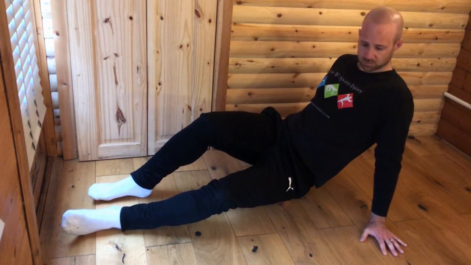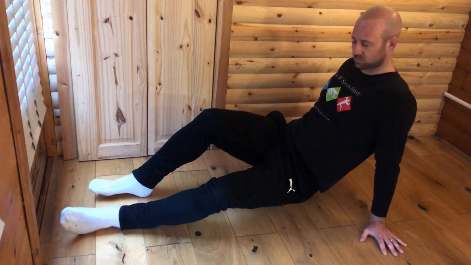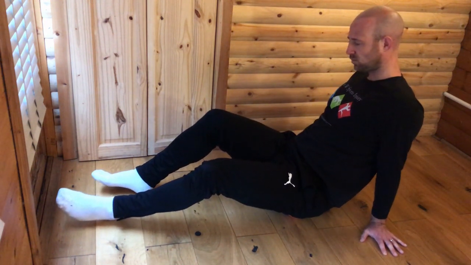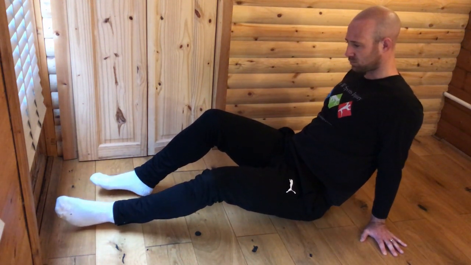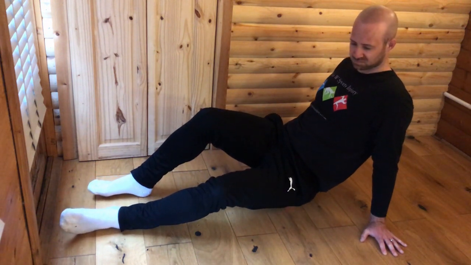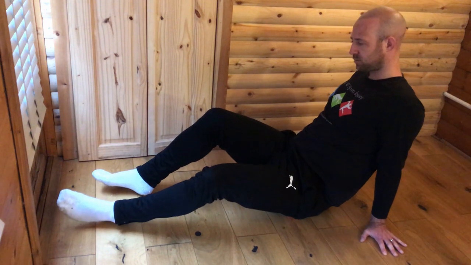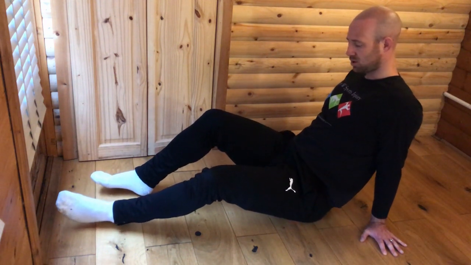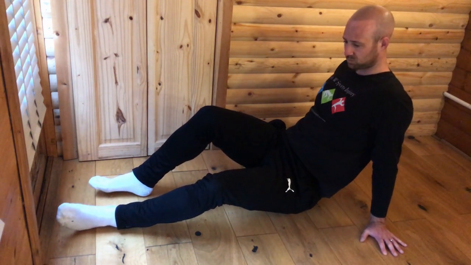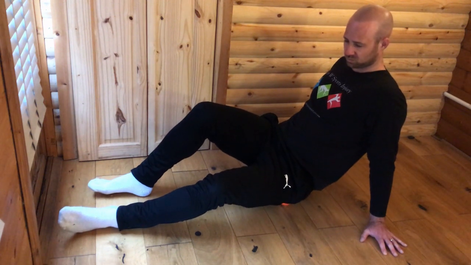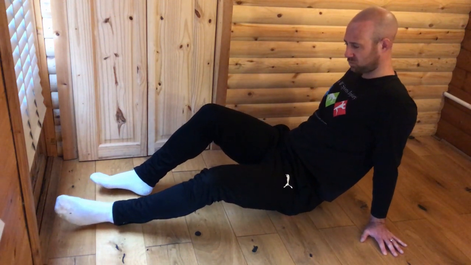Once I find that area in the middle of my bottom, I then look to slowly roll myself across the top of the ball with the aim of the ball ending up on my hip bone. What you're doing here is you're really tracing along the line of the piriformis. I then repeat that process, coming back to the point where I then end up sitting straight again, and then I use this technique to roll through the tissue.